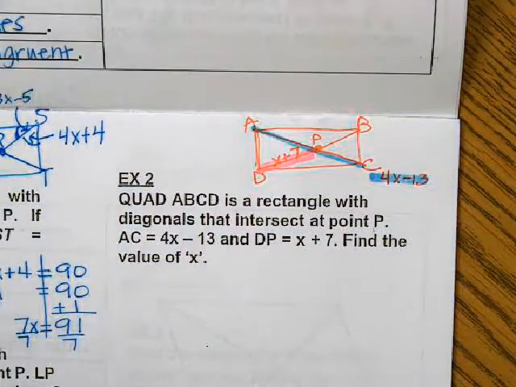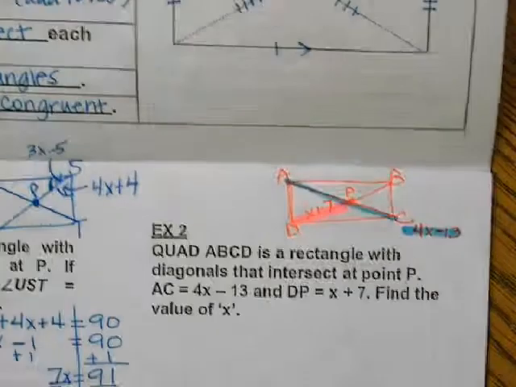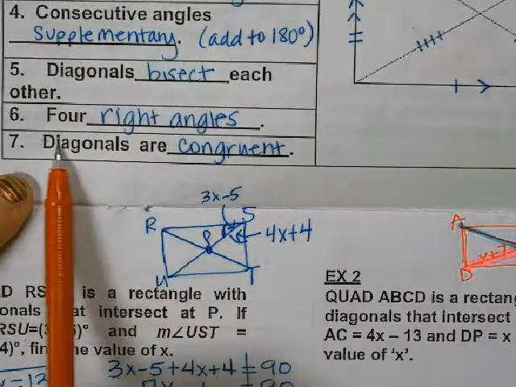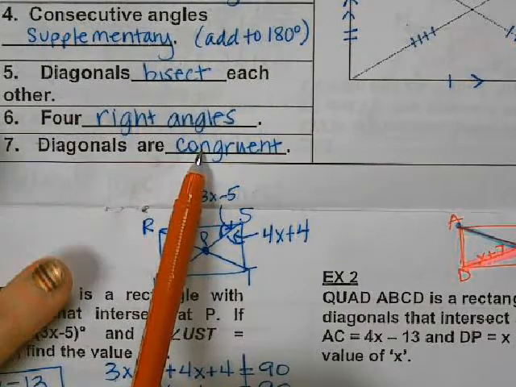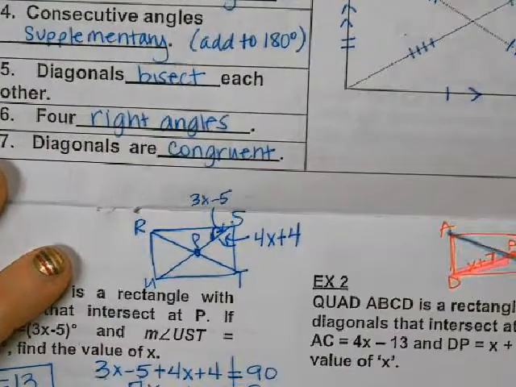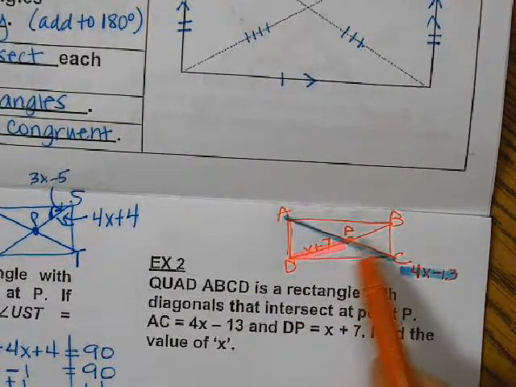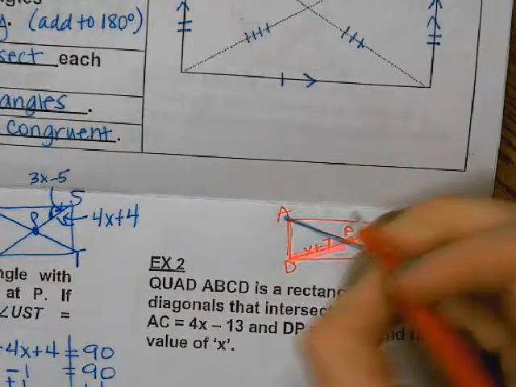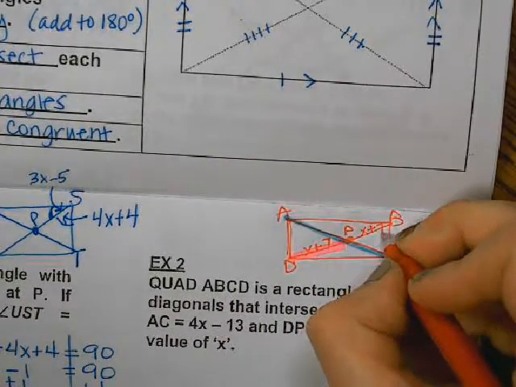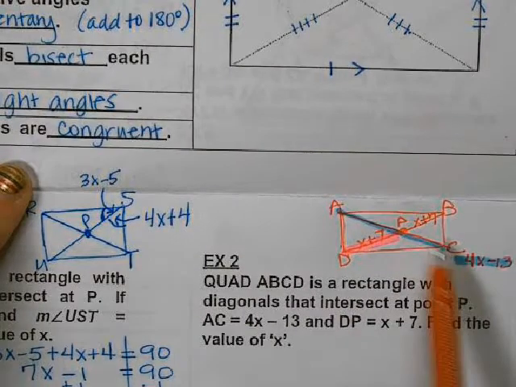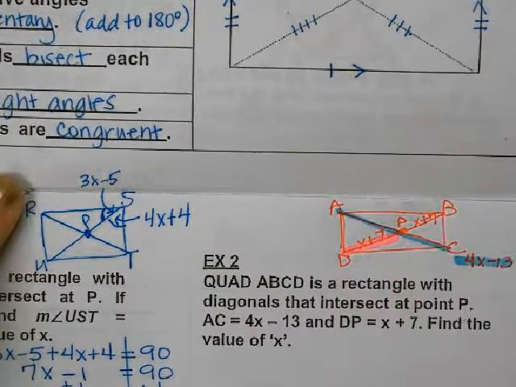Alright, so what do we know about the diagonals? Well, right here, the diagonals bisect each other, and we also know that the diagonals are congruent. So, we need those two things to figure out our answer. If this part right here is x plus 7, then from P to B is also x plus 7, right? And now we also know that the blue diagonal is going to be congruent to the pink diagonal.